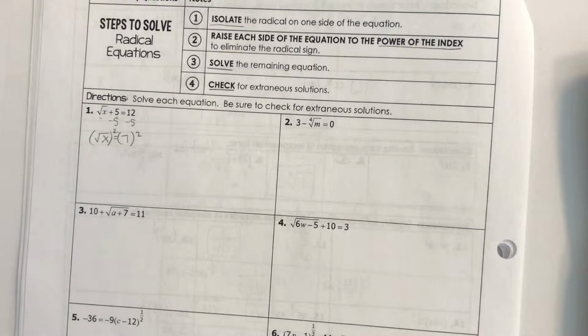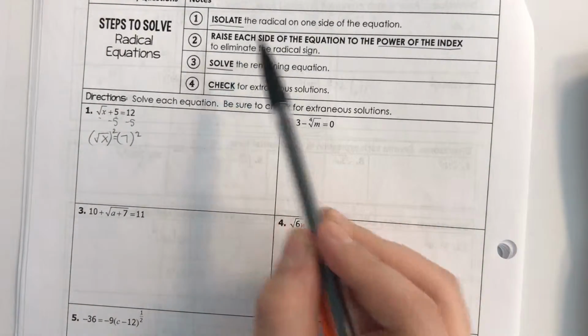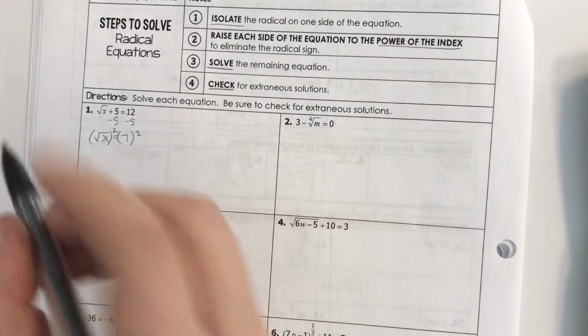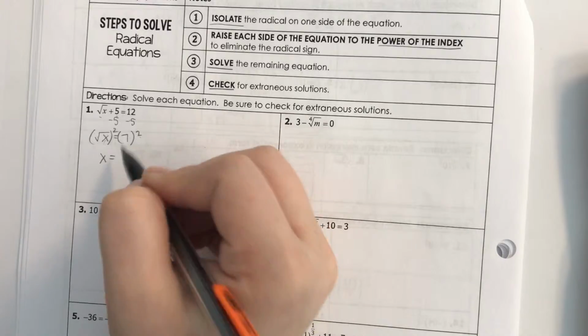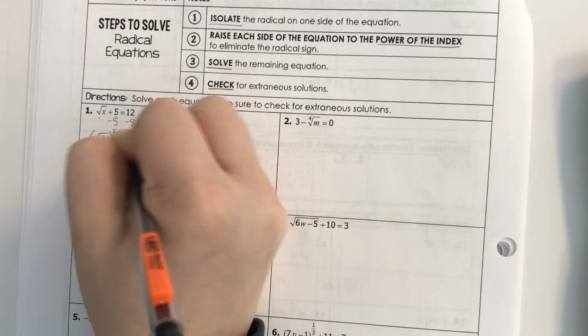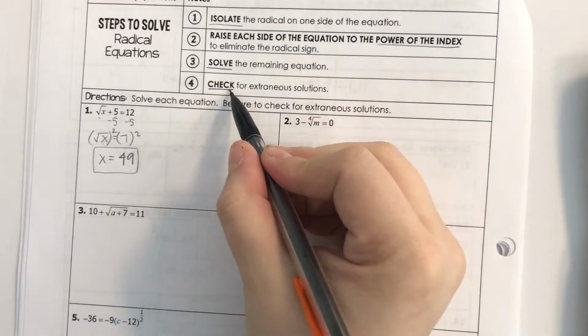Both sides. Not just one side, both sides. Okay? The whole reason we did that was to get rid of the radical sign. So all that's left on this side is x. 7 squared is 49. So x equals 49. But now we have to check to make sure.